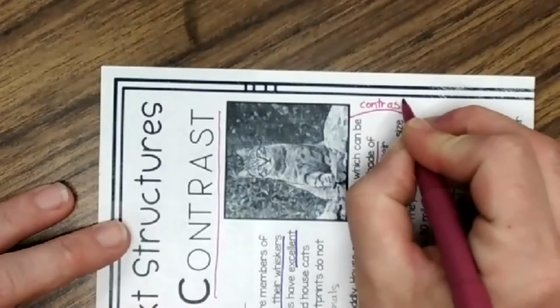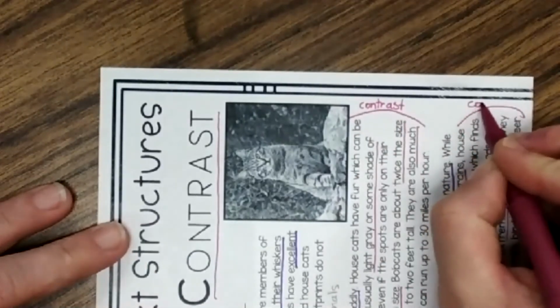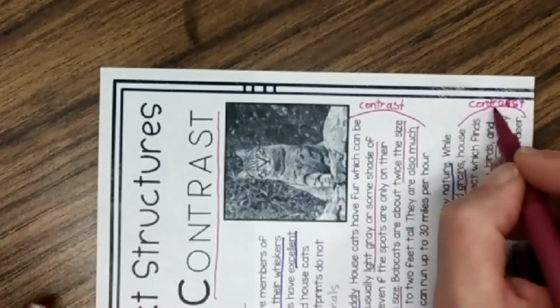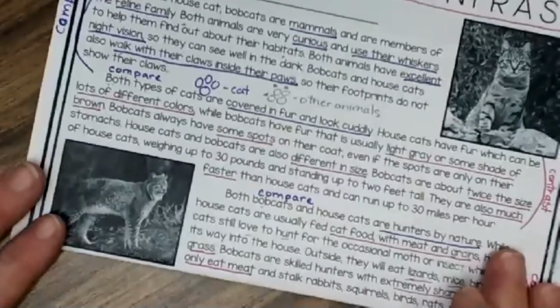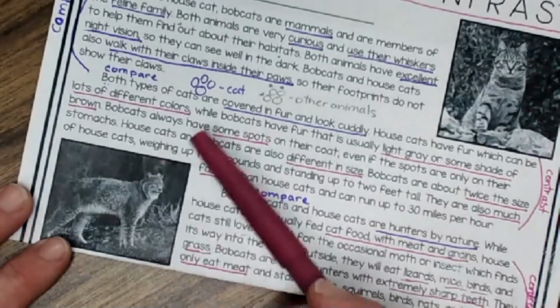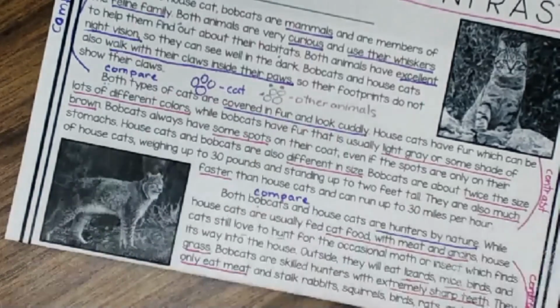Always annotate and make notes when you're doing these, because then that will help you find the answers and know the answers much better. Contrast, C-O-N-T-R-A-S-T. So there we have our article on cats, how house cats and bobcats are the same. That's all this in purple, and how they are different.